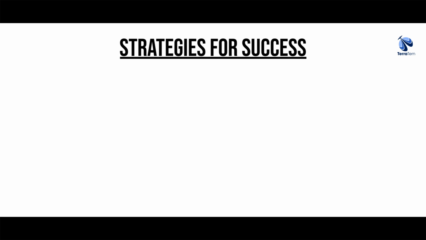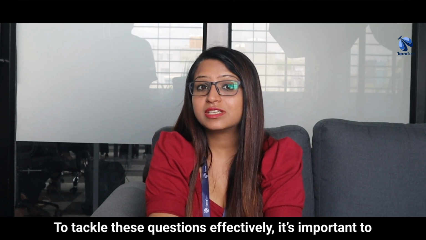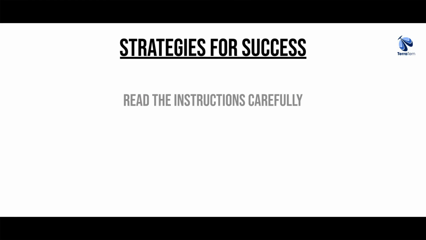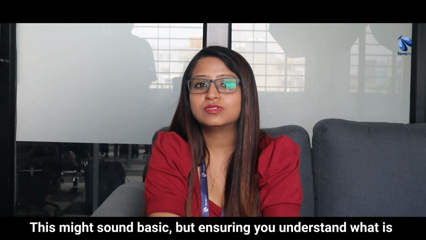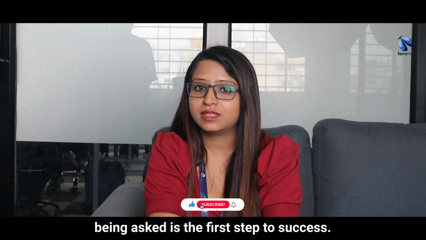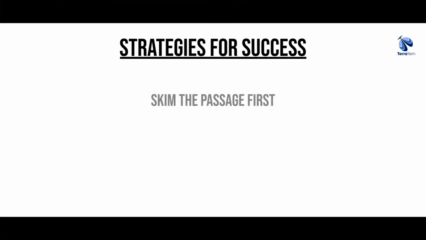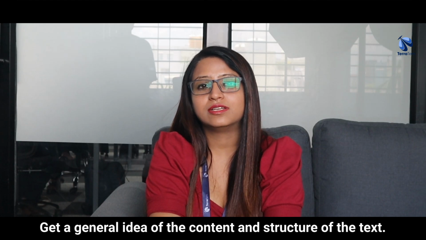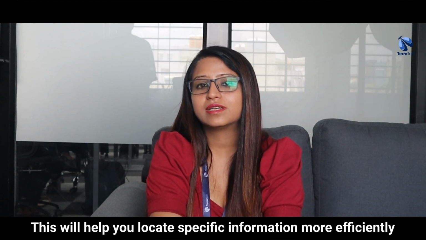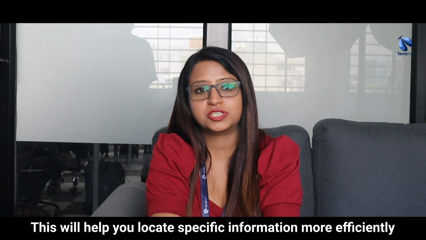Strategies for success. To tackle these questions effectively, it's important to adopt a systematic approach. Read the instructions carefully. This might sound basic, but ensuring you understand what is being asked is the first step to success. Skim the passage first, get a general idea of the content and structure of the text. This will help you to locate specific information more efficiently.